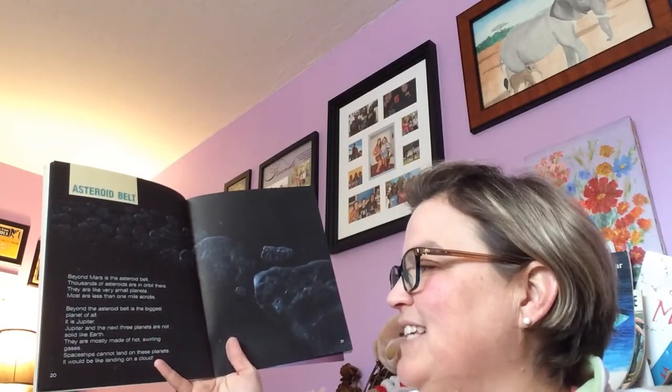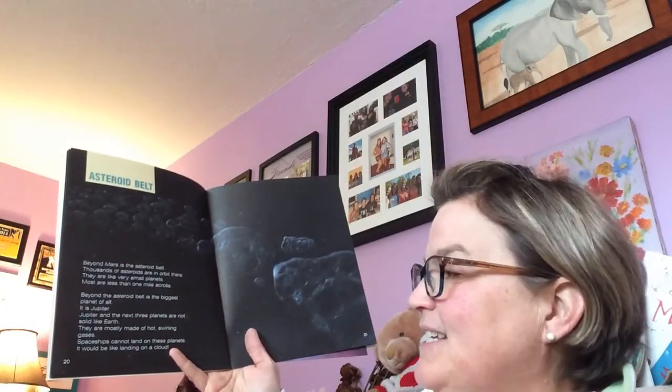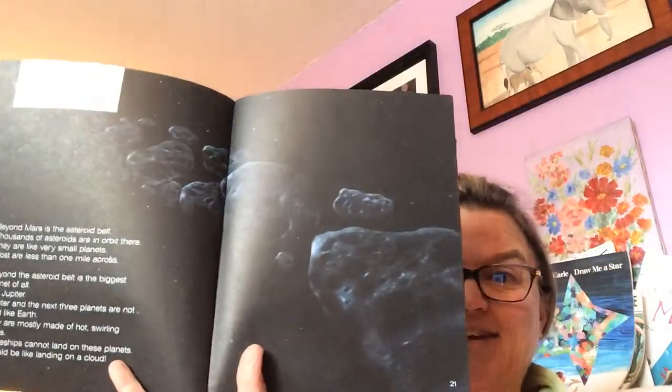It is Jupiter. Jupiter and the next 3 planets are not solid like Earth and Mars. They're mostly made of hot, swirling gas. Spaceships cannot land on these planets. It would be like trying to land on a cloud.